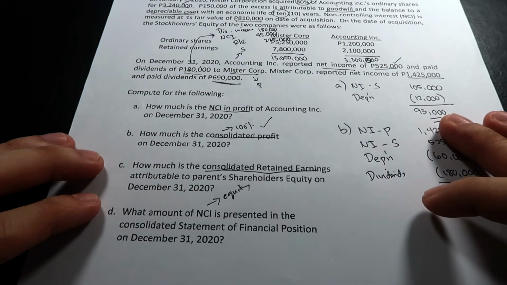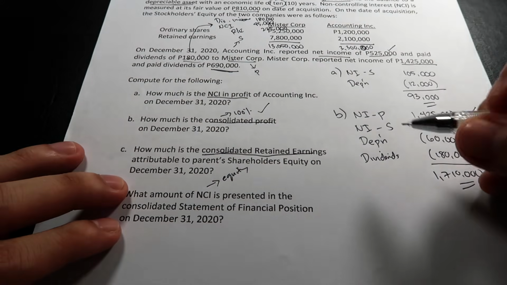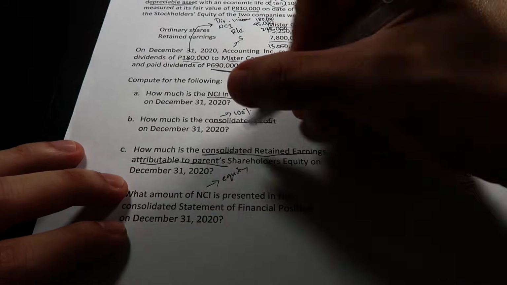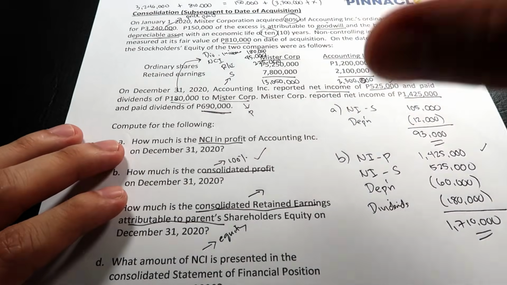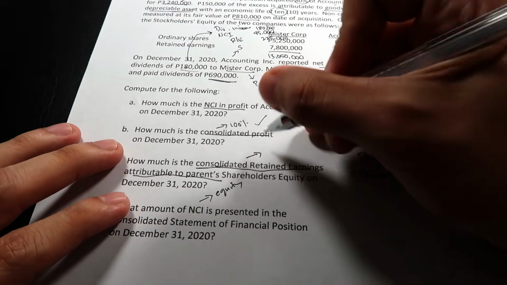Okay, let's move on to question C. How much is the consolidated retained earnings attributable to parent's shareholders' equity? When you say consolidated retained earnings, this is always kung ilang percent owned lang ni parent. In this problem, it's 80%.